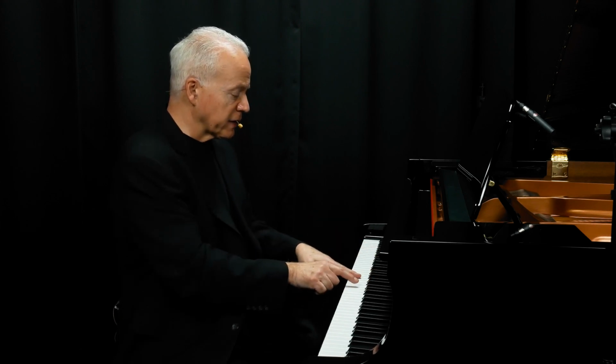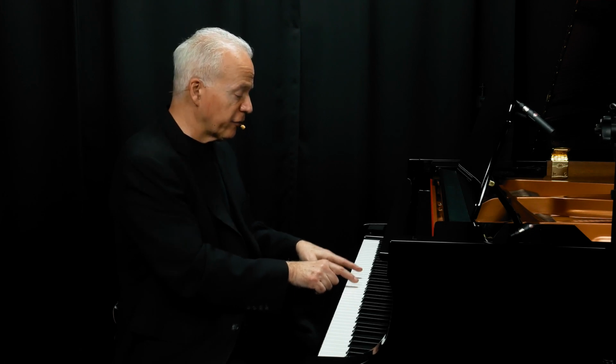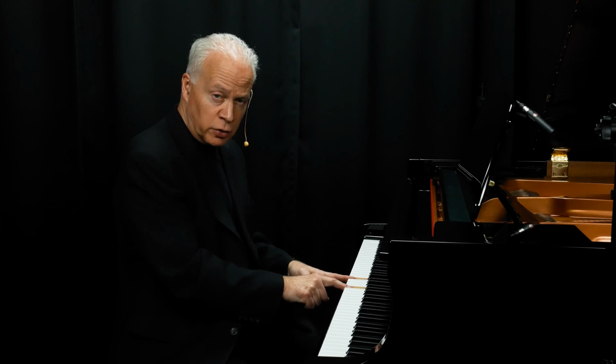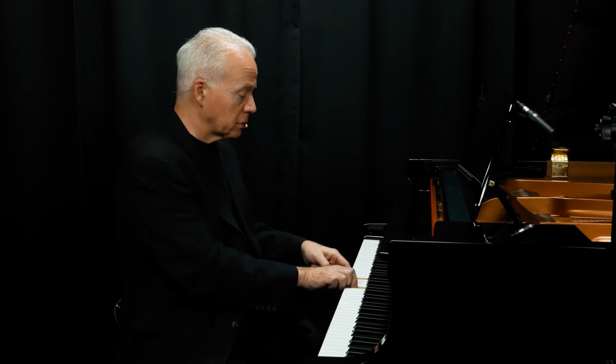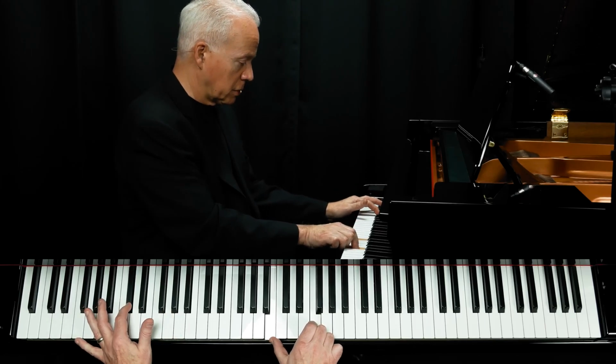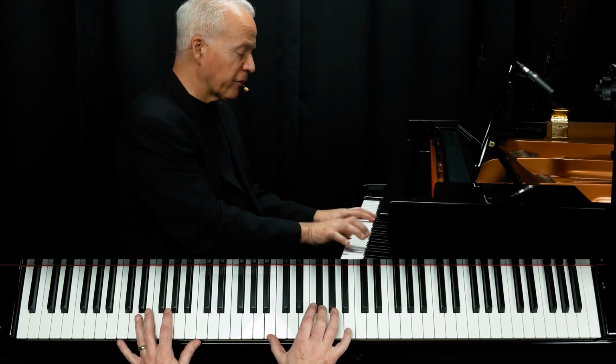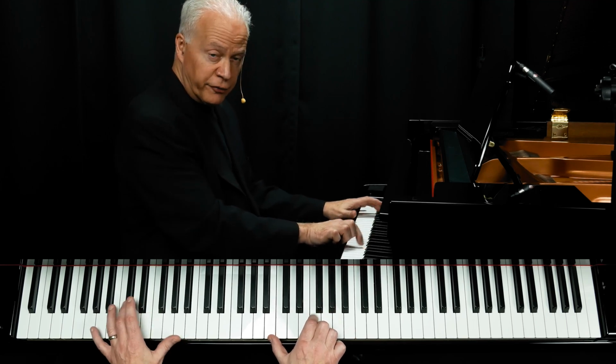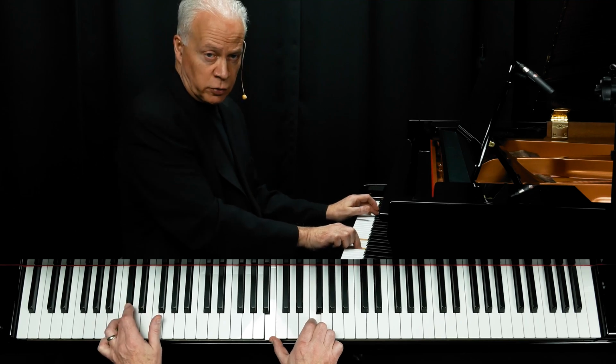But notice that that same B and F are also the tritone, or the third and the seventh, of a different dominant chord that happens to be a tritone away. The B and the F become a C flat and an F, the third and the seventh of a D flat chord.